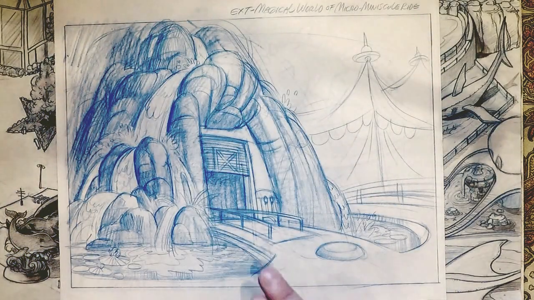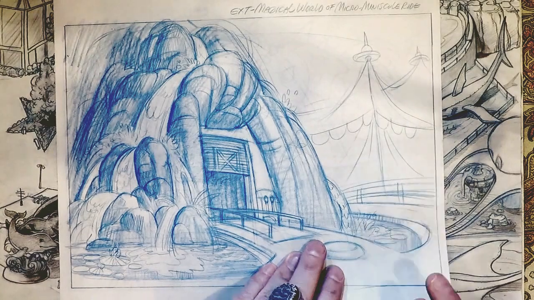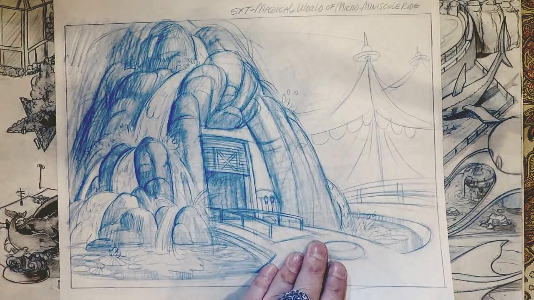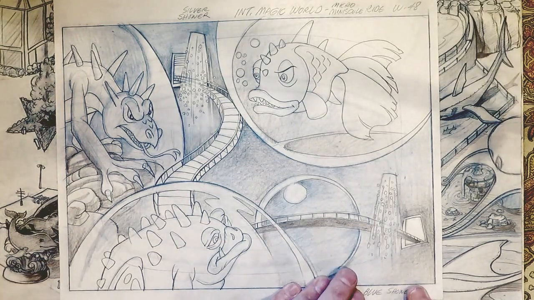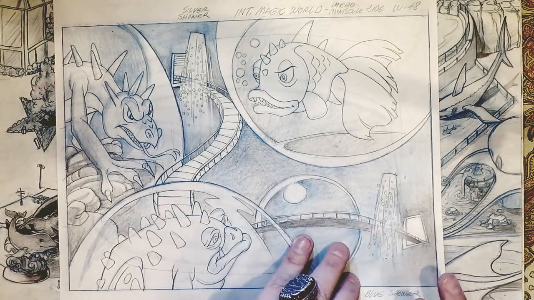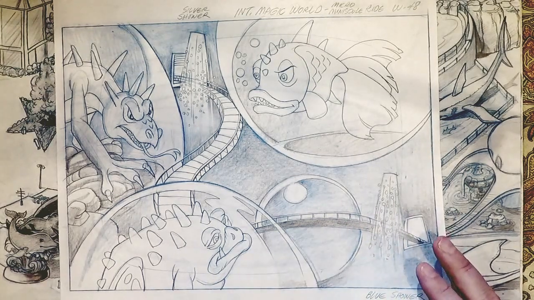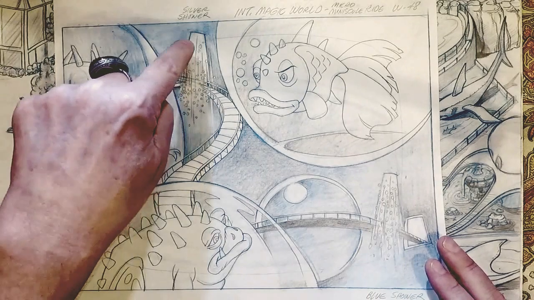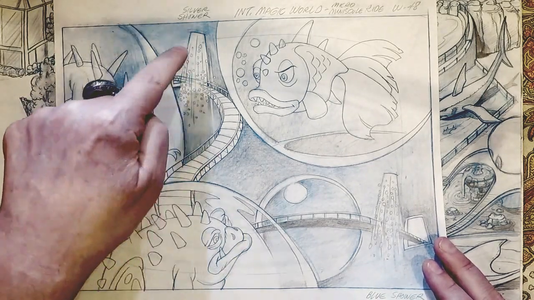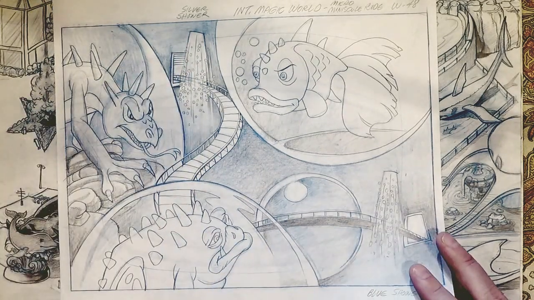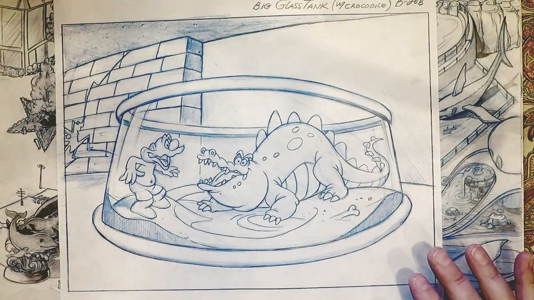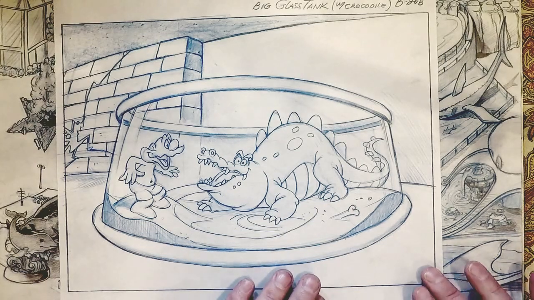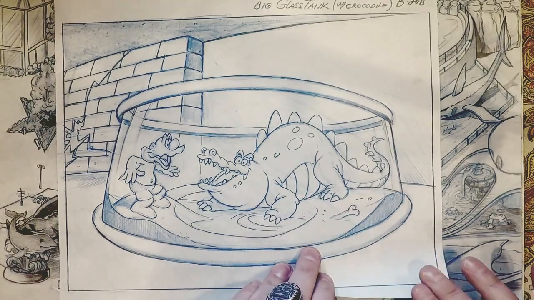There's the exit from the ride with a waterfall coming down around the top. Magic World with a ride with big, I guess, weird undersea creatures displays with a silver shower as you come in and as you go out. There's a big glass tank with a character and a crocodile in it.